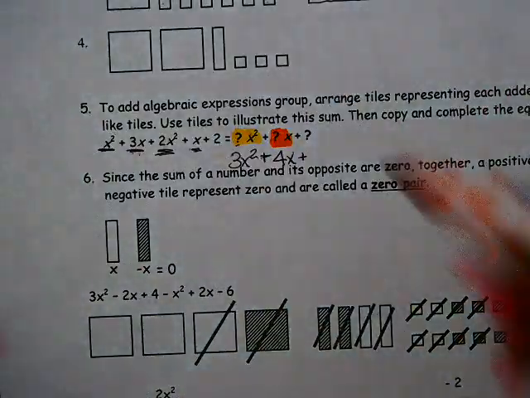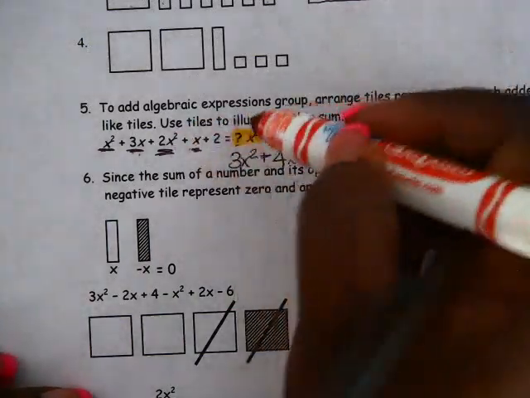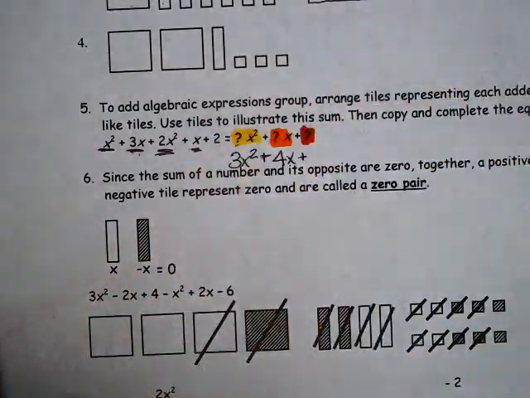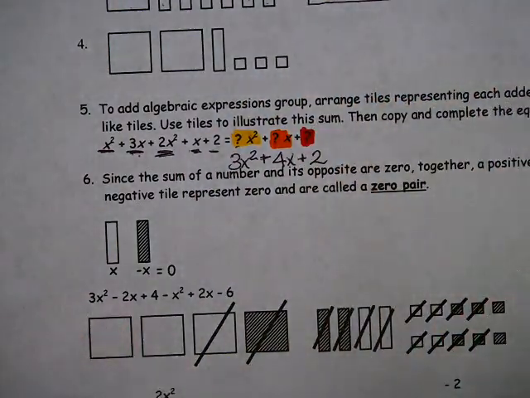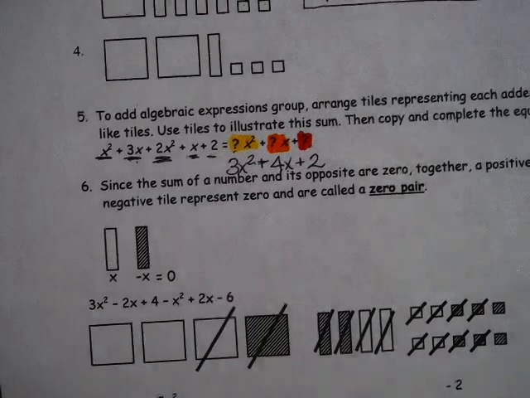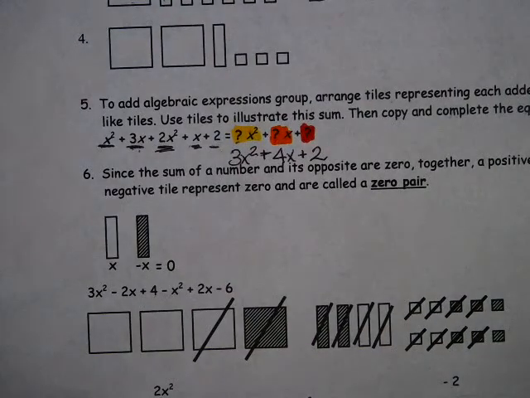And then last, I would like to do my units, my numbers. So I have 1, 2. I'm just going to put that 2 over there. So now I have simplified my expression, simplified all my like terms.